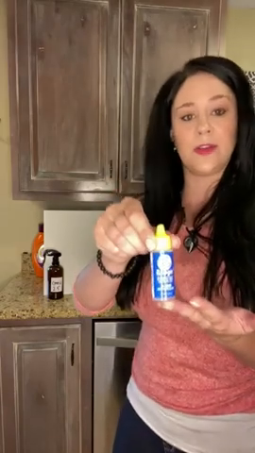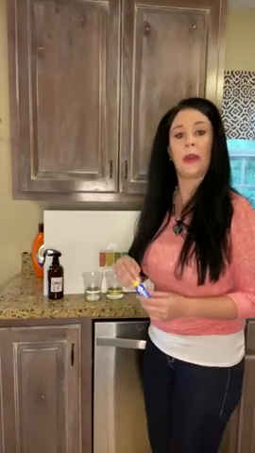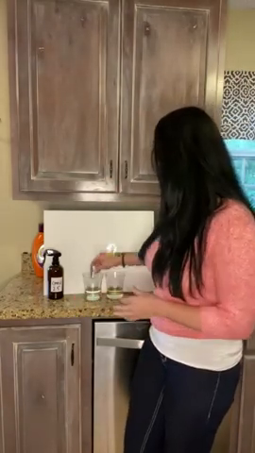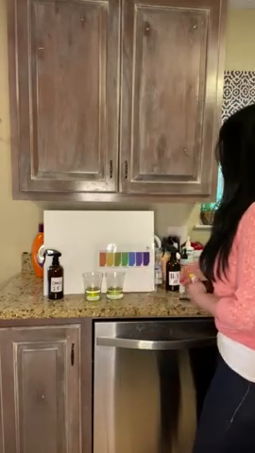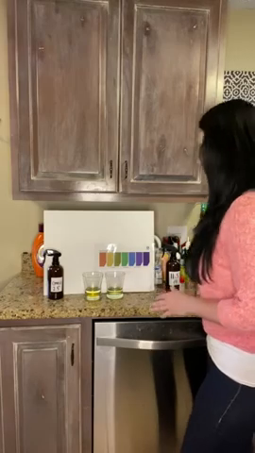In the second glass, we're going to go ahead and use our chlorine tester. Now this is just orthotoluidine, and we're going to add a few drops. So again, put that in there, and we'll give it a little stir.